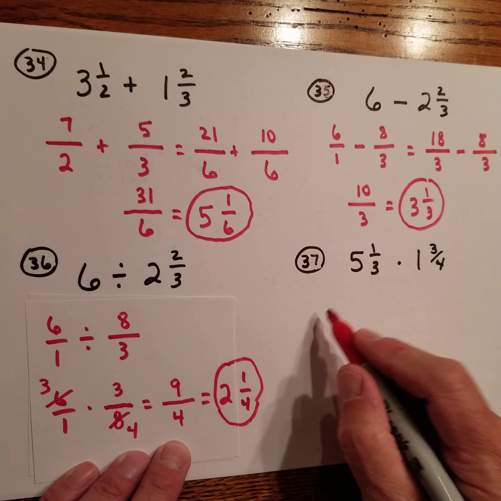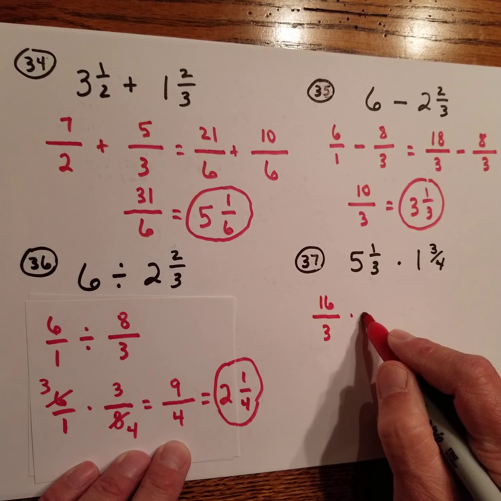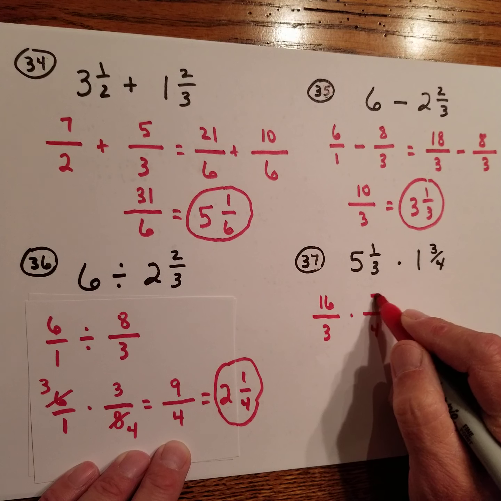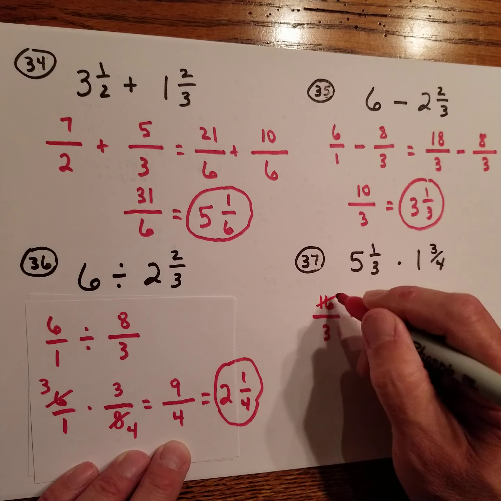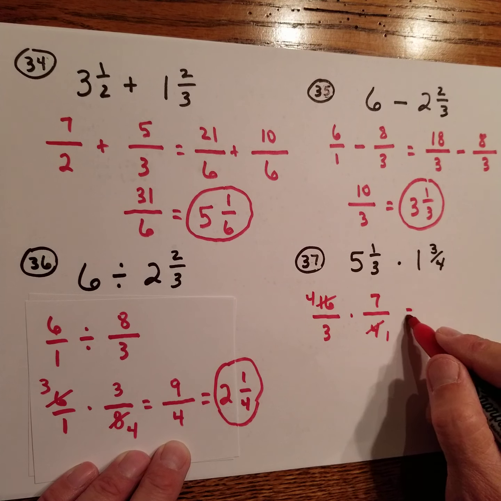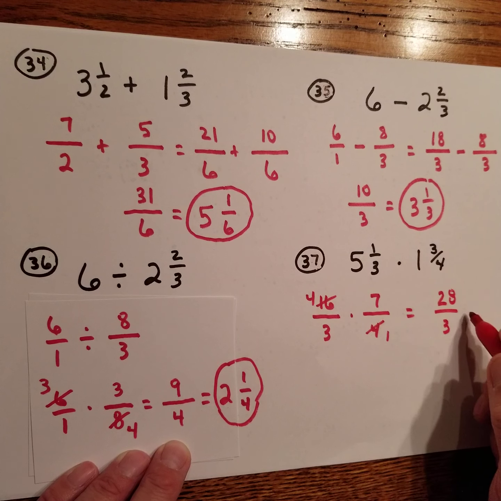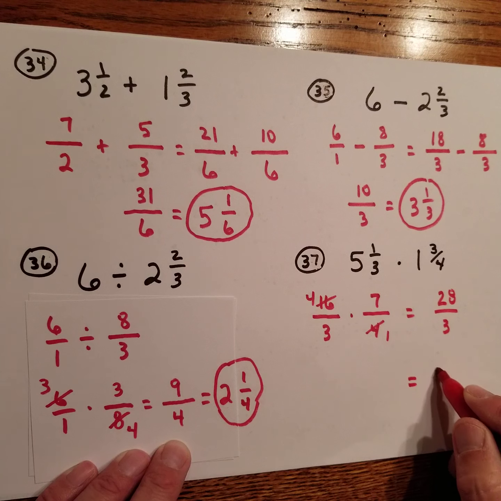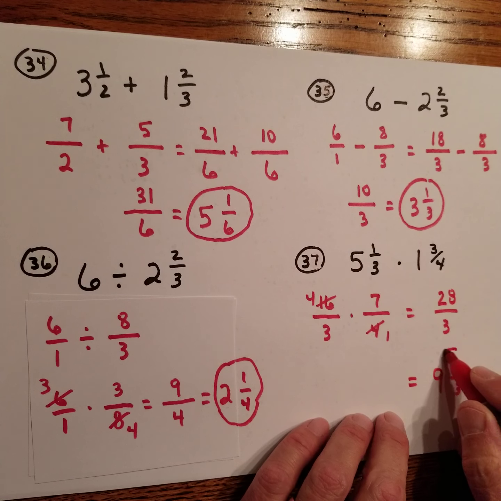For 37, change these into improper. And reduce. I can divide by 4 and divide by 4. Multiply the numerators, multiply the denominators, and change that back into a mixed number.